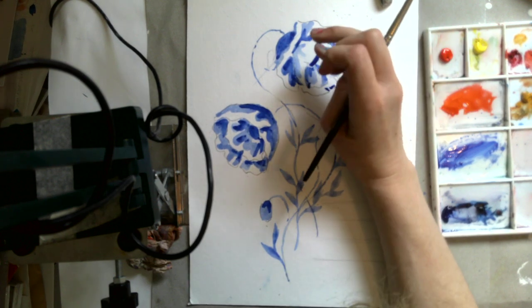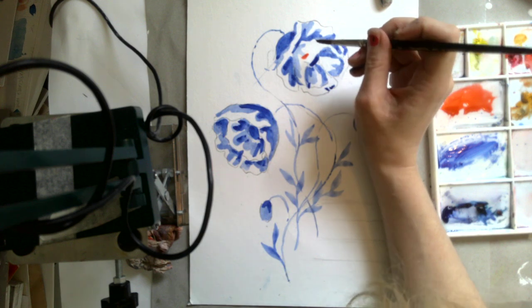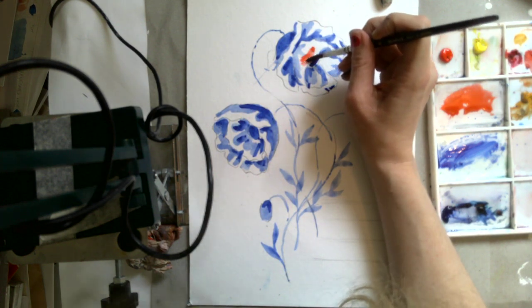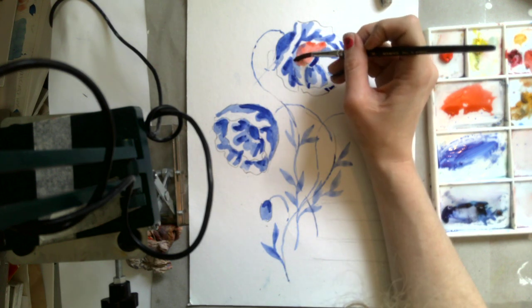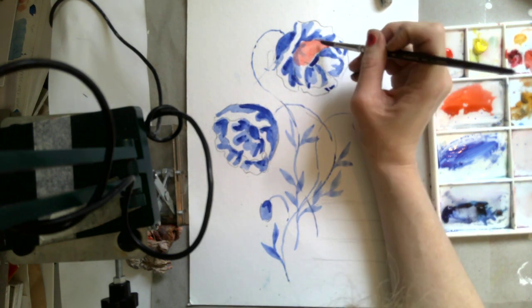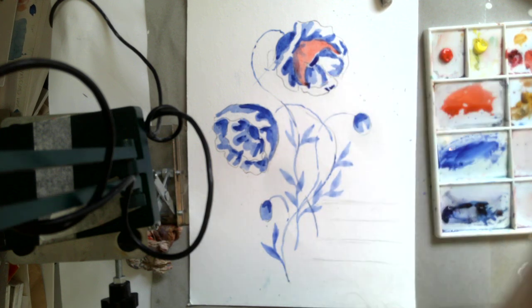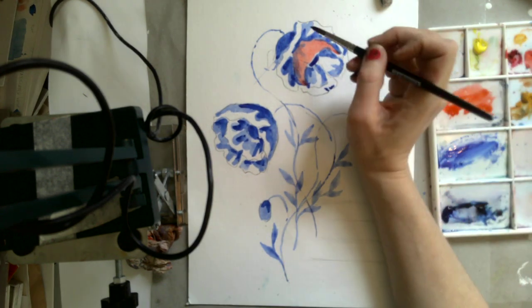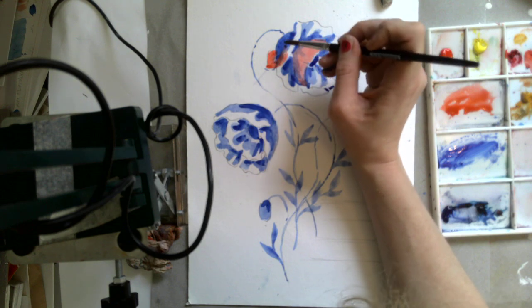I have to wait for this to be totally dry, so just give me a minute. I'm going to start in the lightest areas and go all the way over the blue. And you'll see that the color underneath gets absorbed in the color that we're putting on the surface.